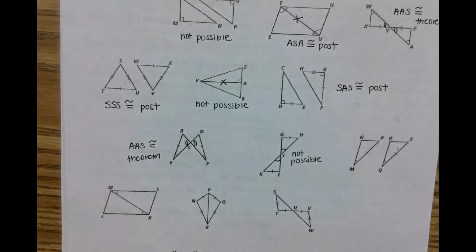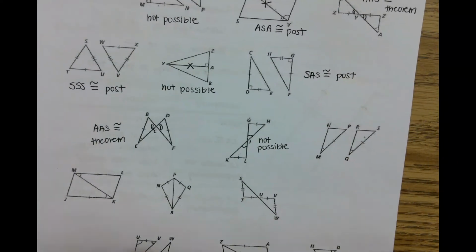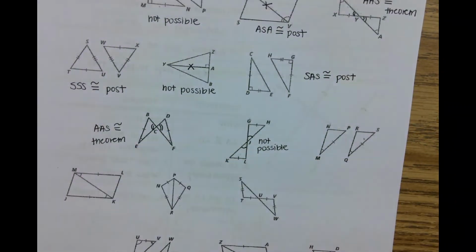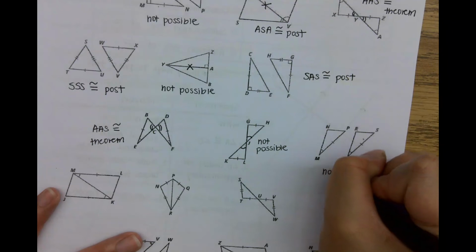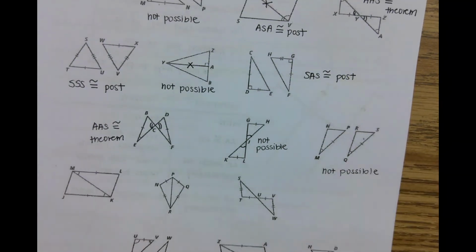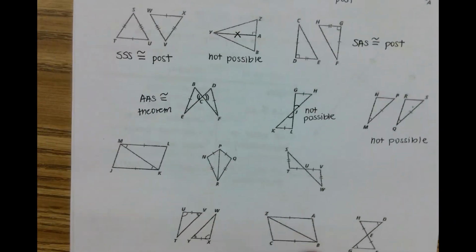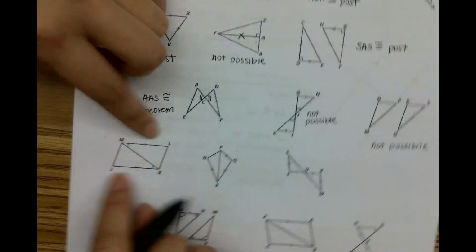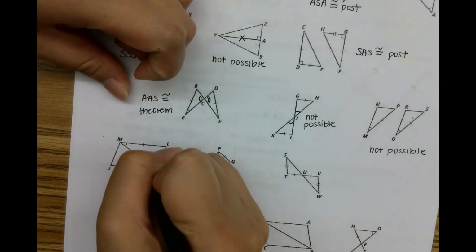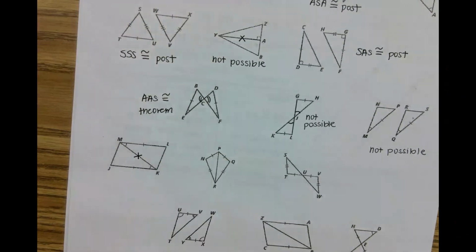Here's the next one. I have an angle. I have a side. However, there is no other thing I can prove. So again, not enough information, so it's not possible. So here I have a side, I have an angle. They also share a side, so reflexive property tells me that it would be congruent to itself here.